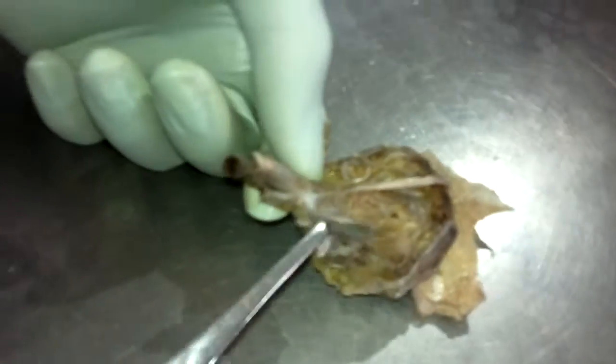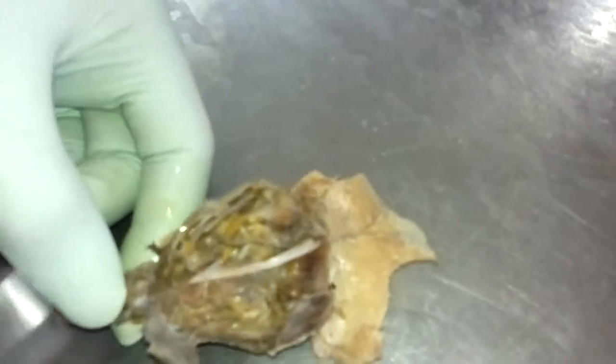Our internal carotid artery gives off the ophthalmic artery. The ophthalmic artery crosses the optic nerve from the lateral to the medial and gives off branches, like the supraorbital and supratrochlear arteries. This one could be any one of them.